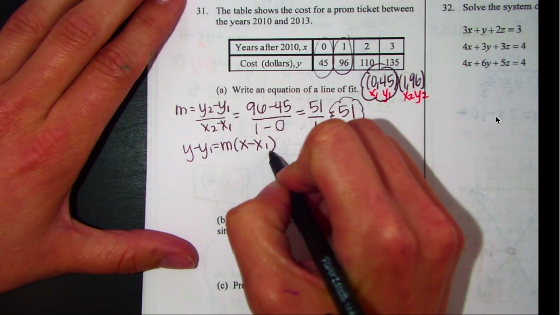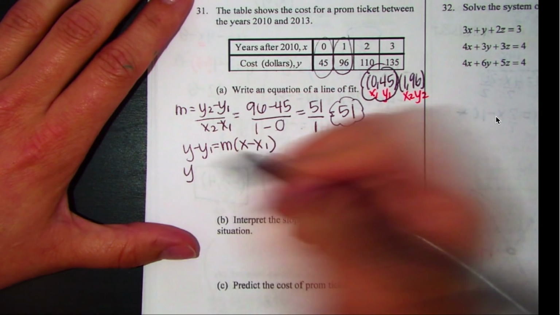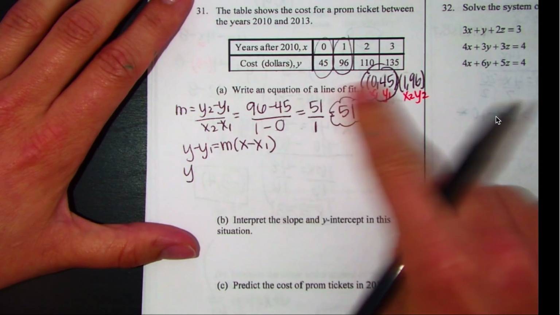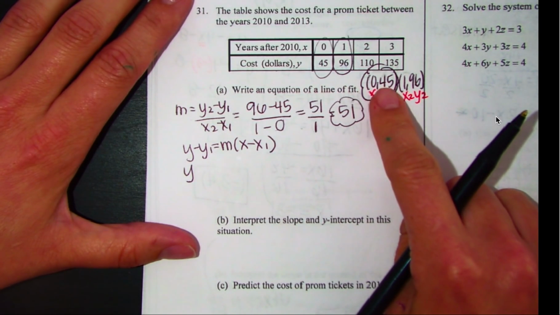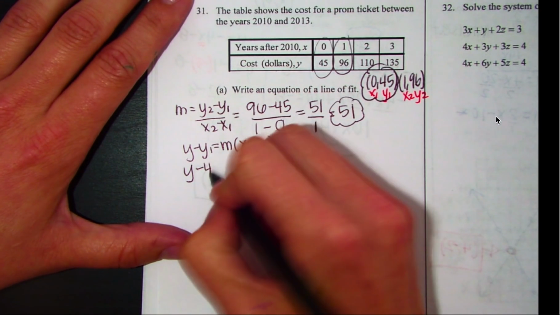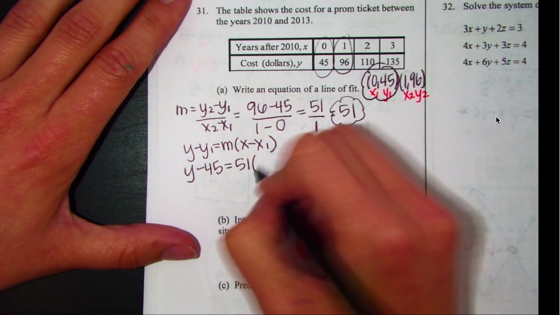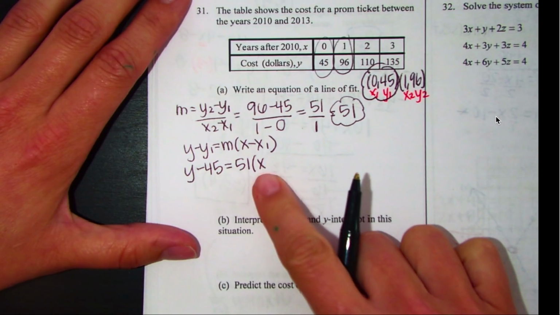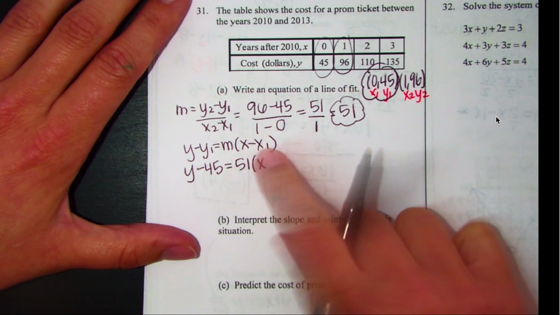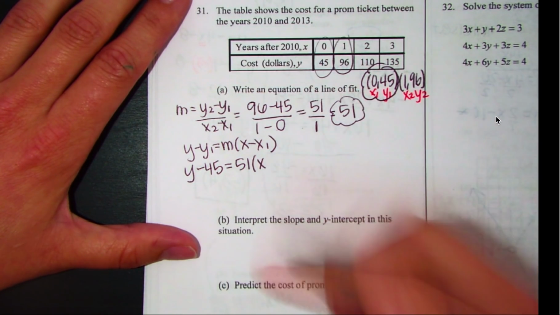That's the next step. So first, y always stays. Then you take y1 from your ordered pair. It's 45, so this is going to be y minus 45 is equal to my slope, 51, parentheses, open, and copy the first x. x1 will be replaced with 0 from my ordered pair.